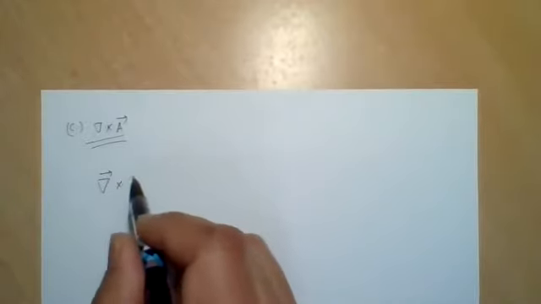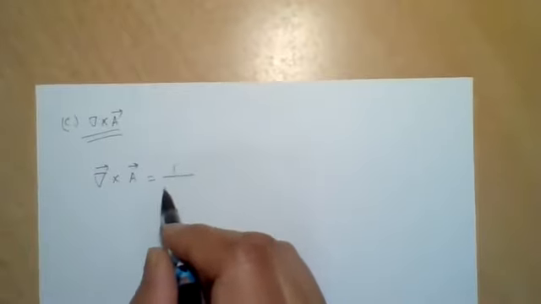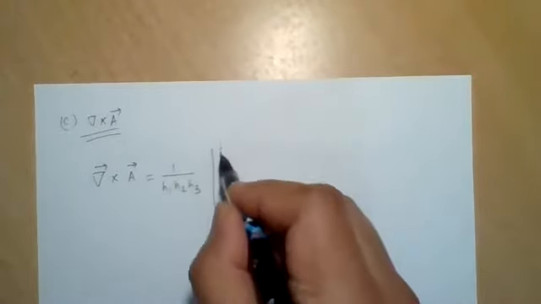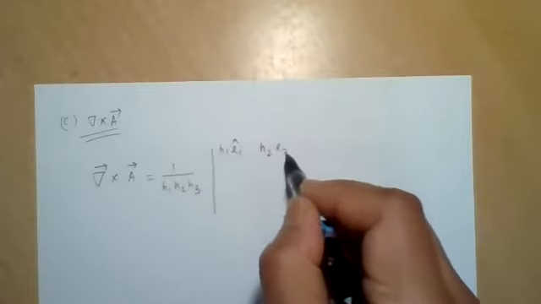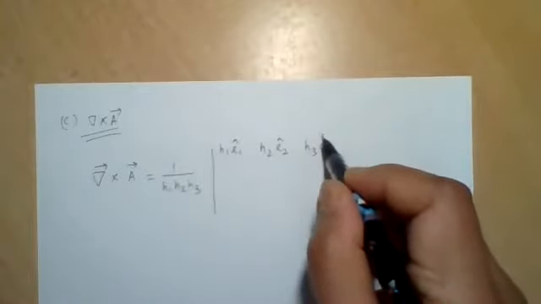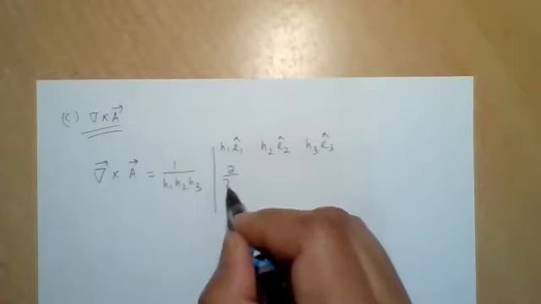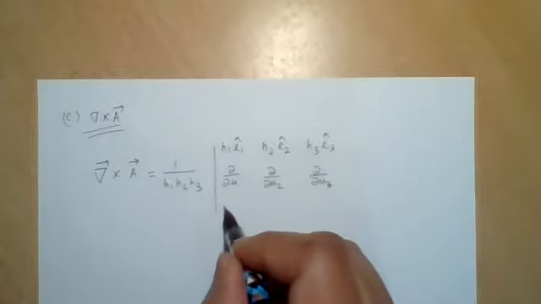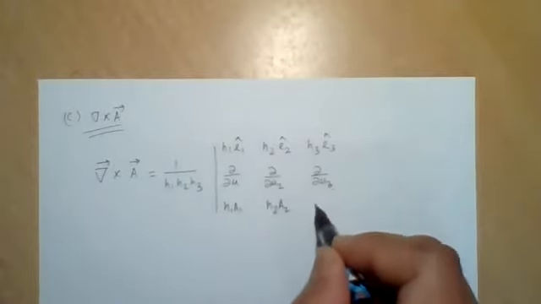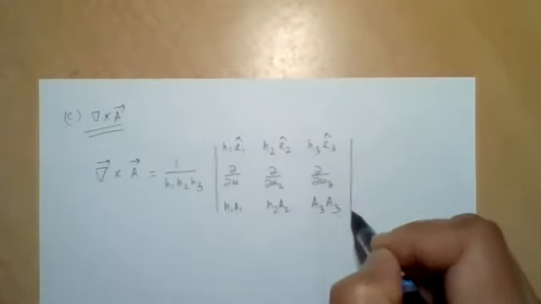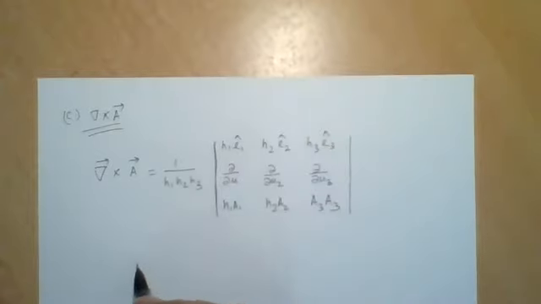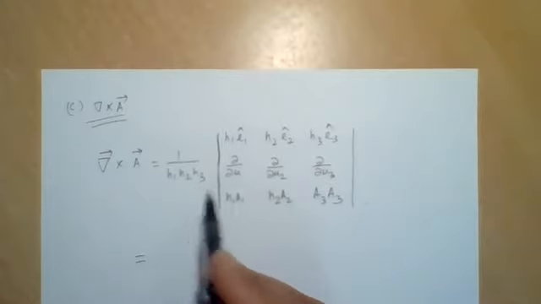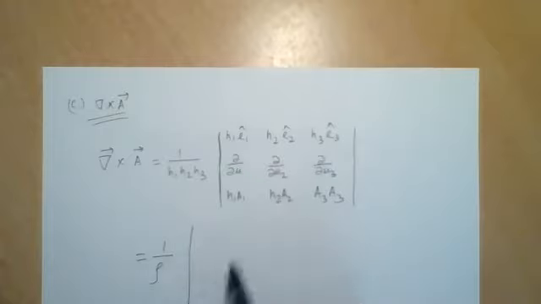So curl of the vector field A is given by 1 by H1, H2, H3 times the determinant of this matrix: H1 E1, H2 E2, H3 E3 in the first row. In the second line, we have dou by dou U1, dou by dou U2, dou by dou U3. Then we have H1 A1, H2 A2, H3 A3. And we know that for cylindrical coordinates, H1 is 1, H2 is rho, H3 is 1. So this is nothing but 1 by rho times the determinant of this matrix.